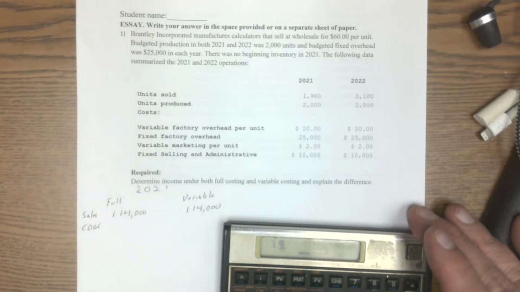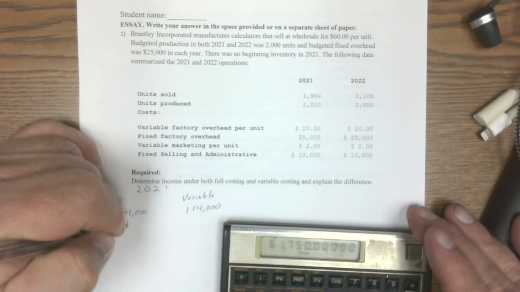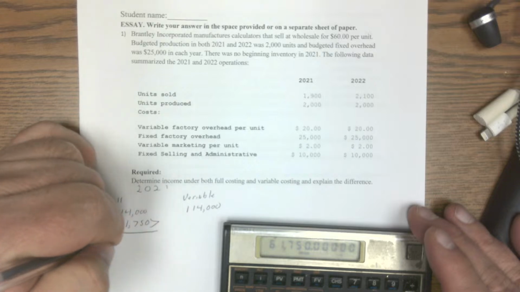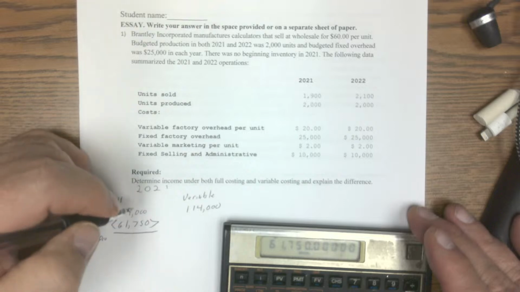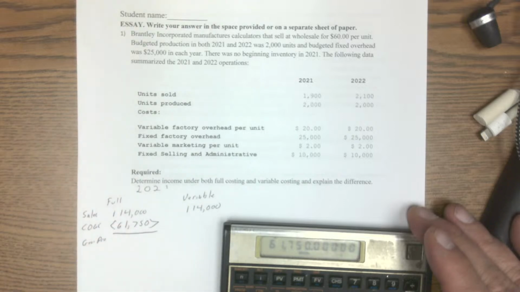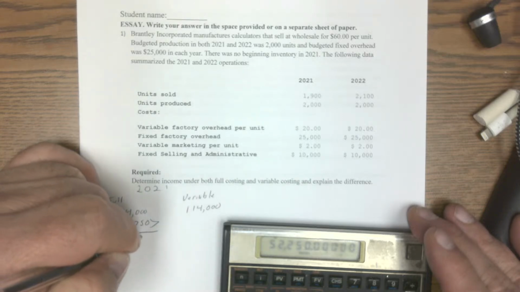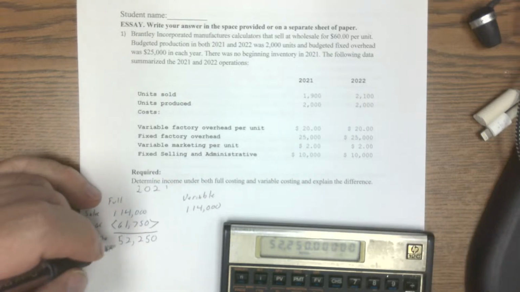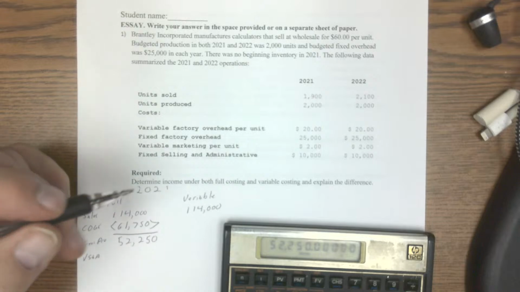We sold 1,900 of them, and so we have 61,750, giving us gross profit of $52,250 on that.